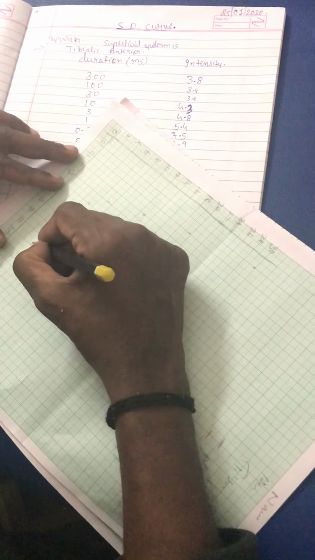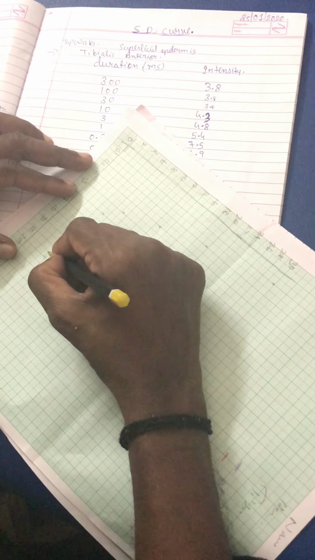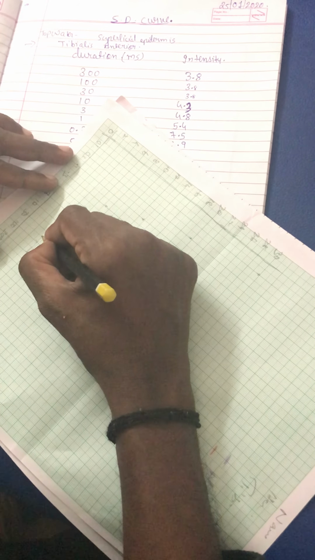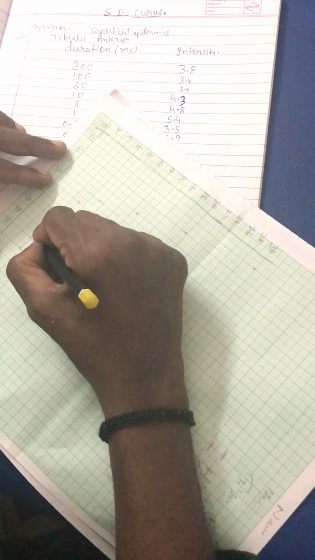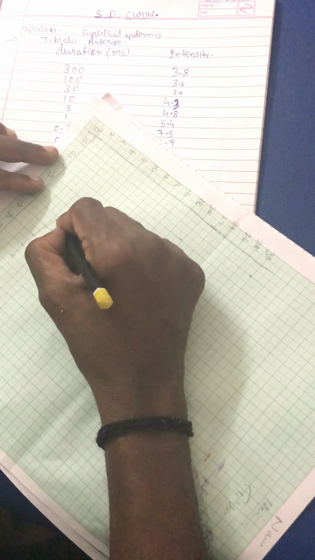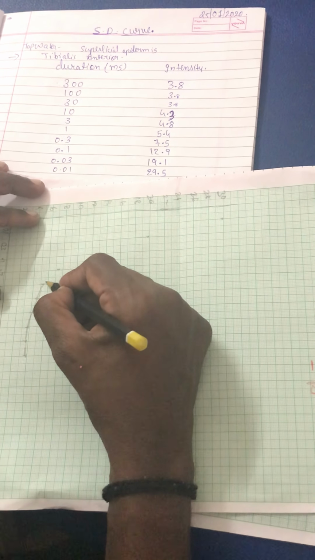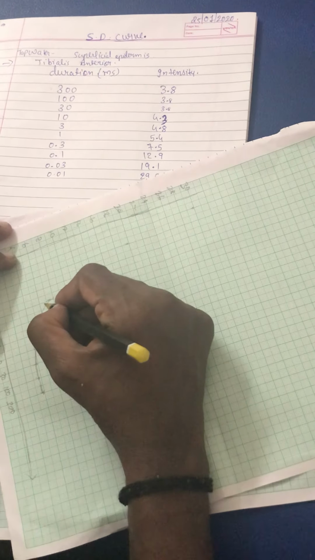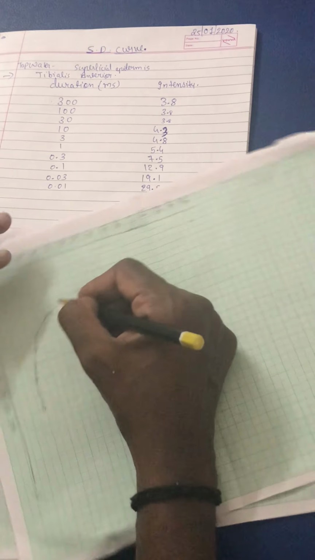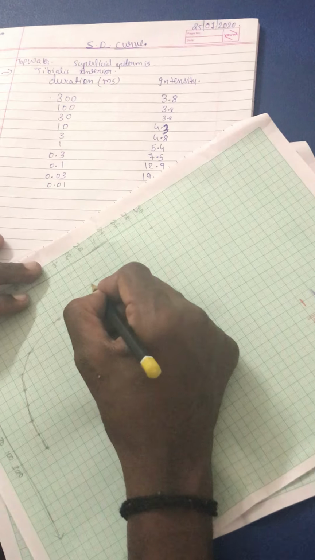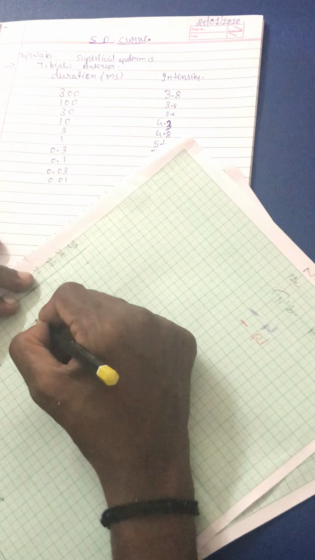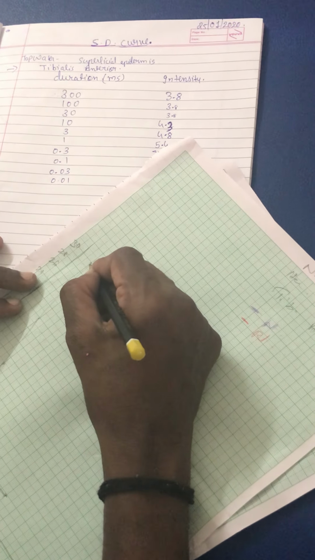Now what I am going to do is connect all the points. Okay, you can see now I finished the graph.